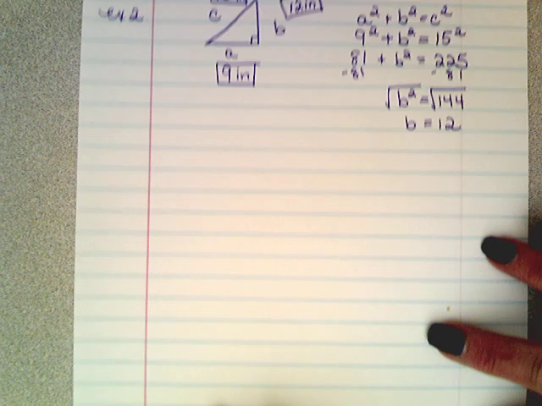Now, they're not always going to come out as a perfect square.